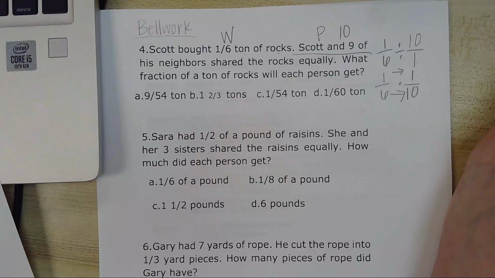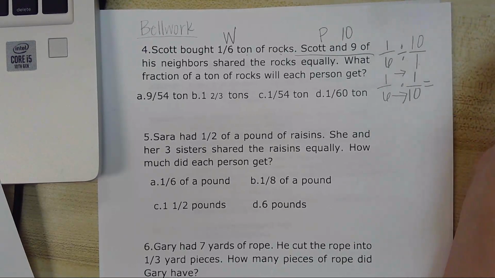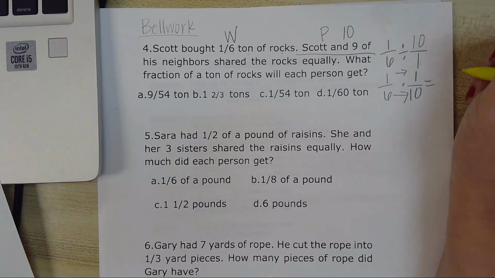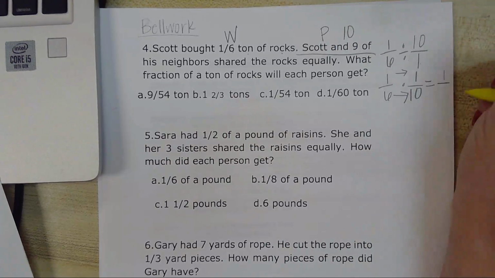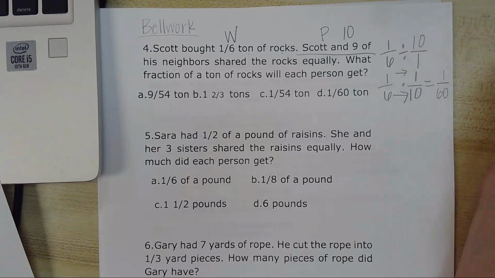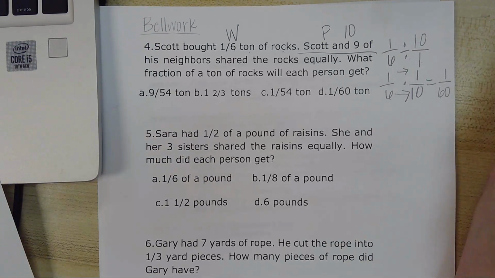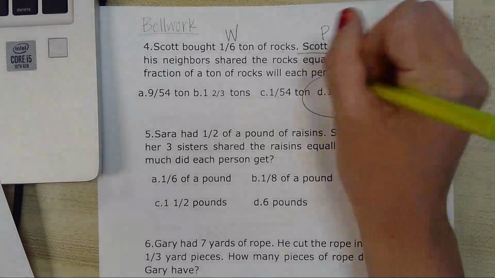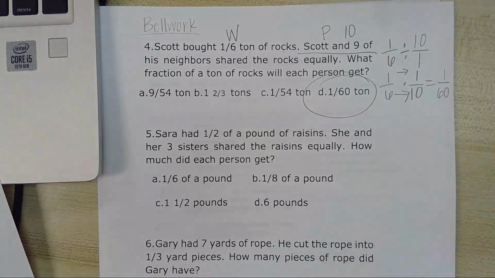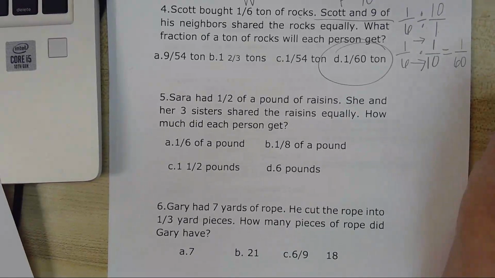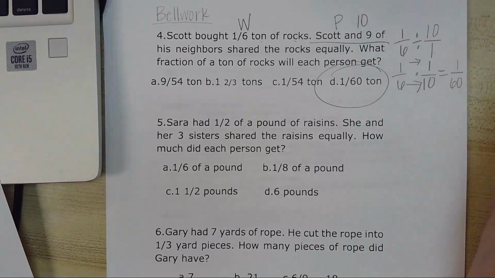Multiplying fractions, what do I do? Multiply across the top and the bottom, straight across. And then 1 times 1 is? 1. And then 6 times 10 is? 60. Can I simplify? No. What's my answer? B. 1/60th. Okay.